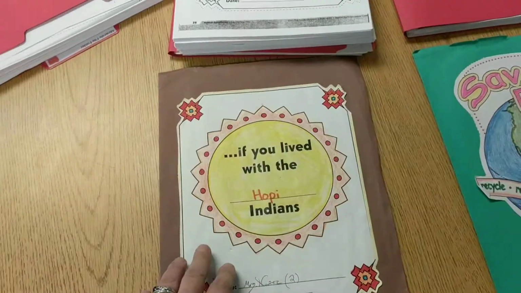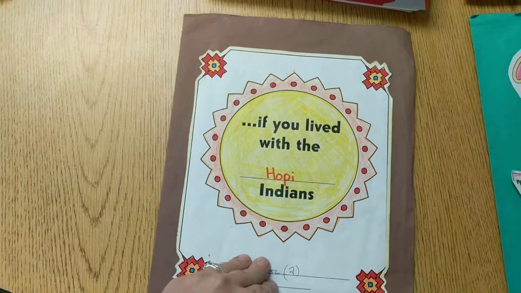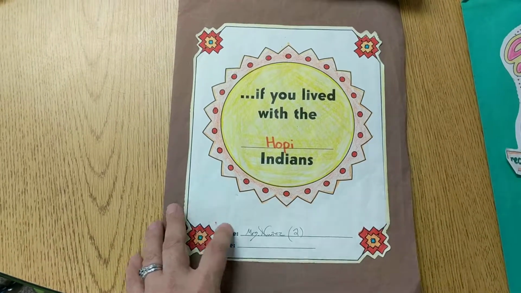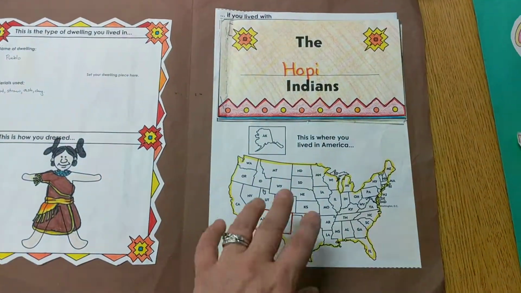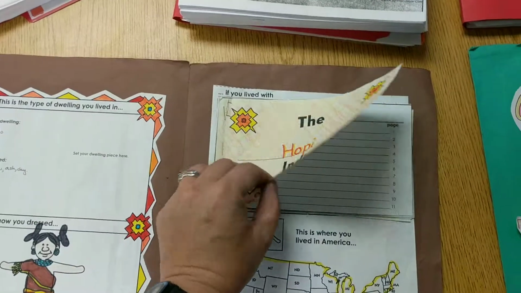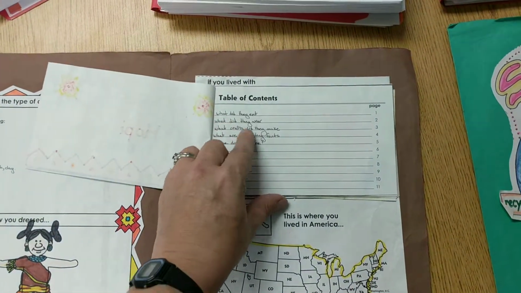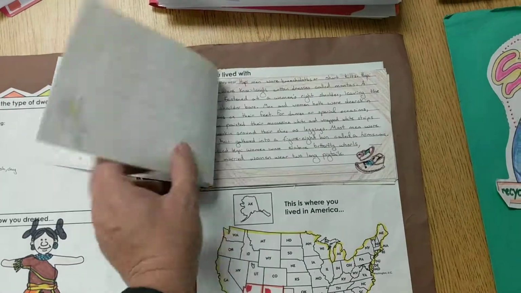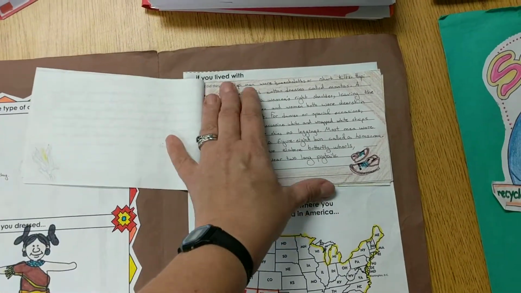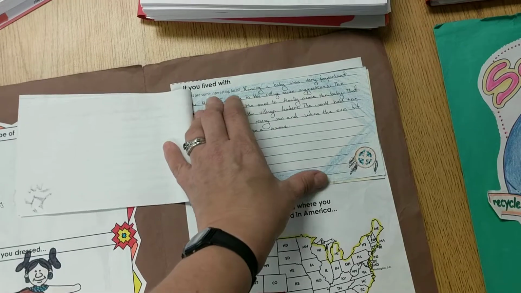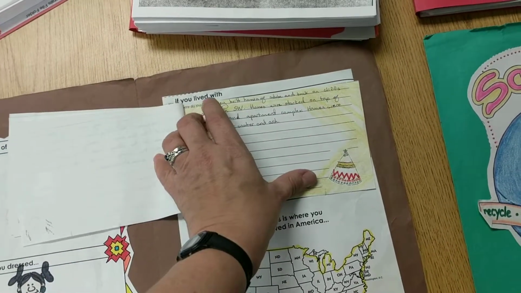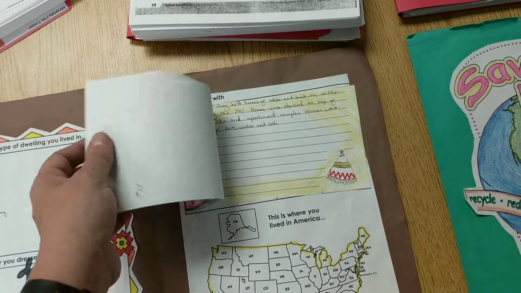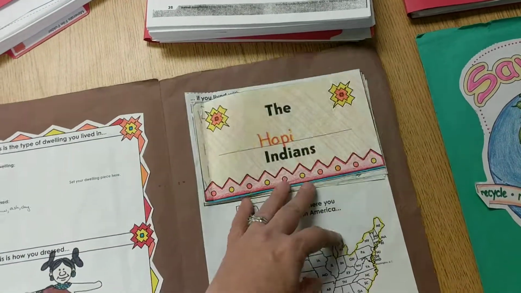Here's some different Native American groups and Native American tribes. The one I had done my example on is the Hopi tribe, and I really like this one too because they have to write a little book and they have to have a table of contents on food, clothing, some interesting facts, and so they have to actually write out a lot of that information of what they look for. So they do get a little bit more complicated over time, or depending on how much time you have for that month for them to complete it.